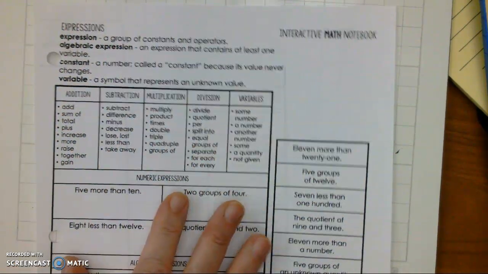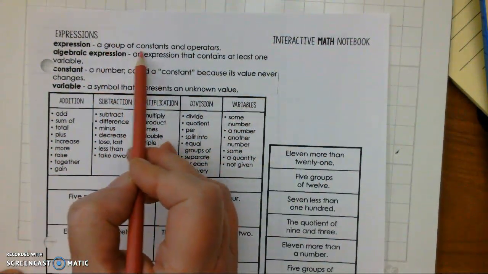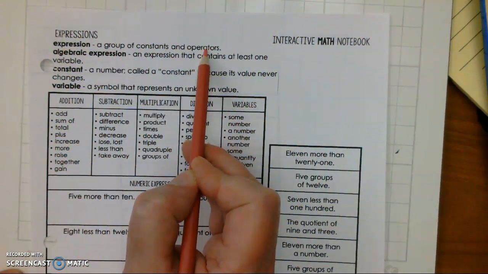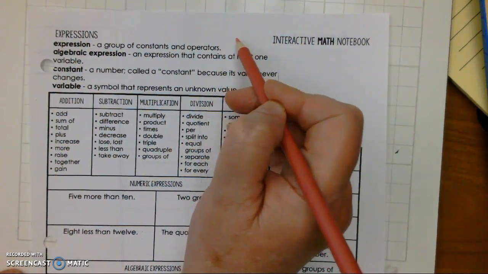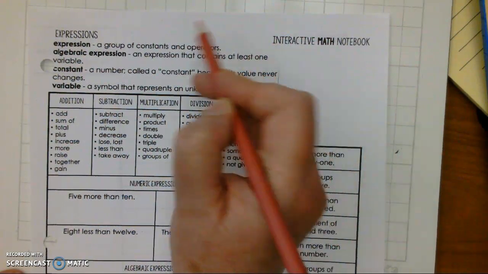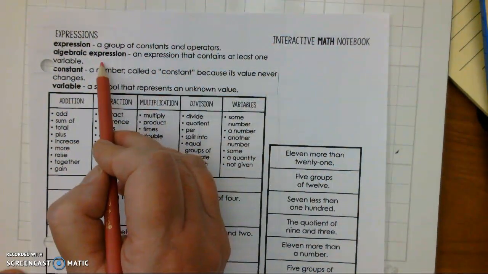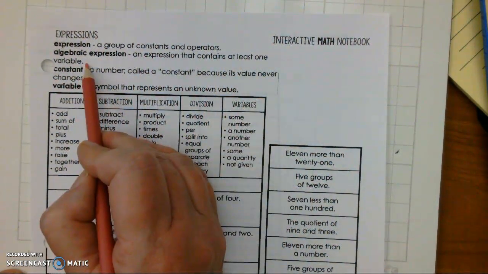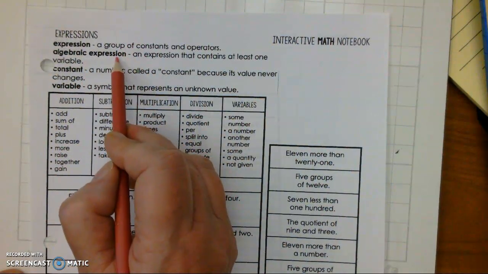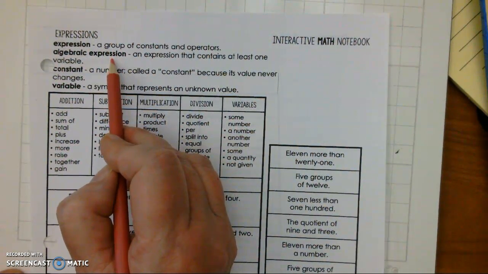Okay, so expression, let's go over the vocabulary a little bit. A group of constants or operators. So operators are addition, subtraction, multiplication, division. The constants are the numbers that stay the same. An algebraic expression is an expression that contains at least one variable. And remember, an expression does not have an equal sign. That's an equation. So an expression does not have an equal sign.